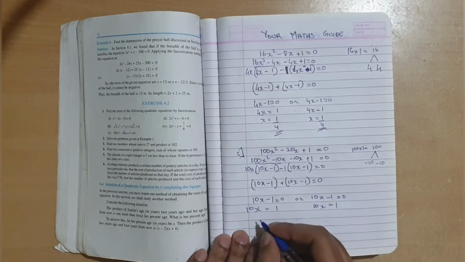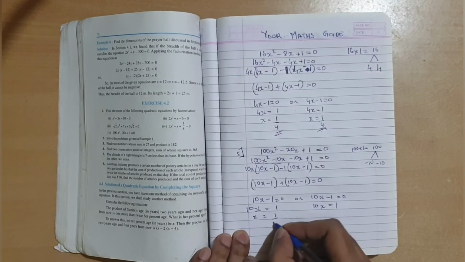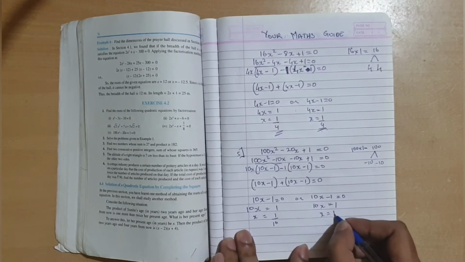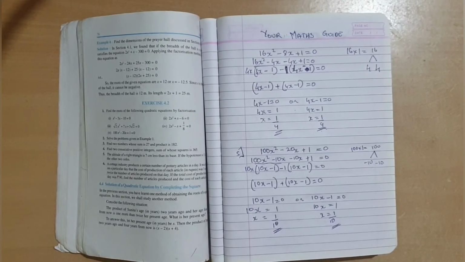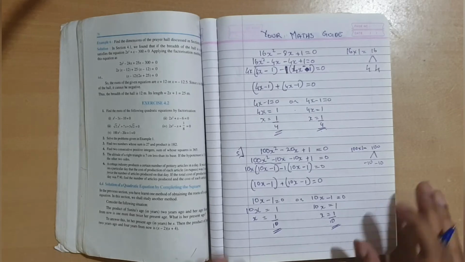Here x is 1 by 10. See guys, we found out the roots of the given equation. Okay, so this is how factorization is done, guys. You don't have to worry about anything. The problems will be very easy.